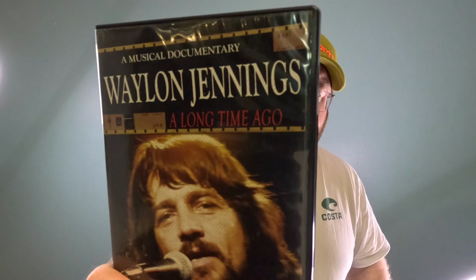All right, next item I have going out is another DVD. This is Waylon Jennings, and it is "A Long Time Ago," the musical documentary. Again, this is from that music buyout. This one is used. It has been watched, but I sold this for $14.28 plus shipping. Next item. So I have another music item. This is Carly Simon, another music DVD. This is Moonlight Serenade on the Queen Mary 2. And so this is new and sealed, and this item sold for $14 plus shipping.